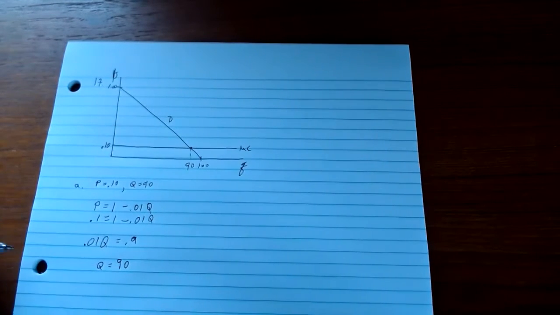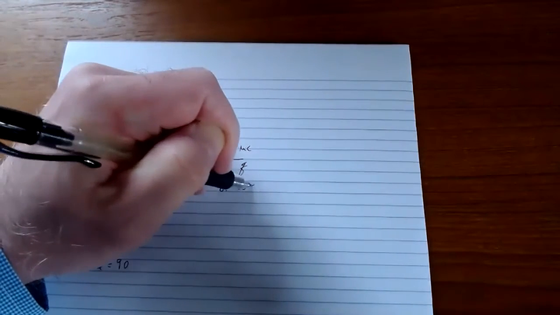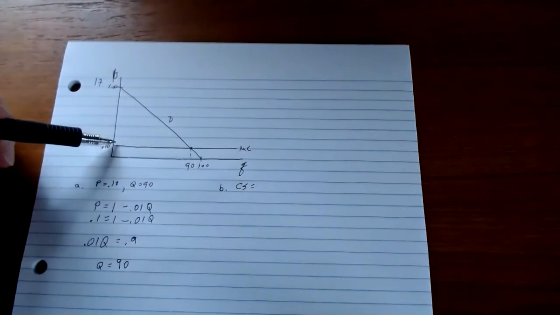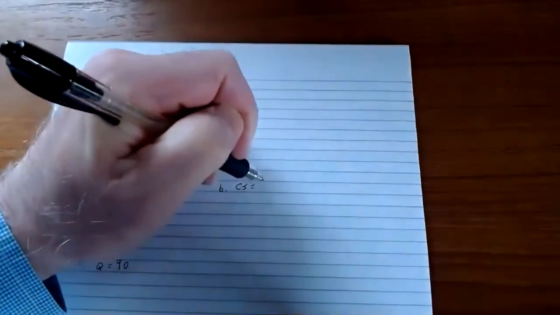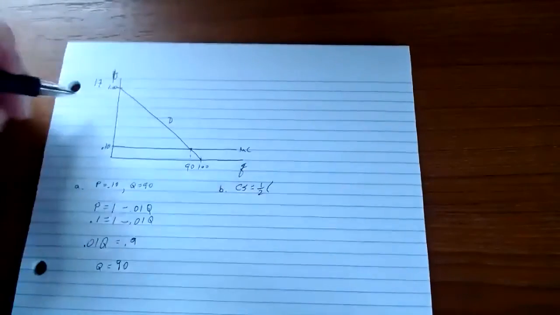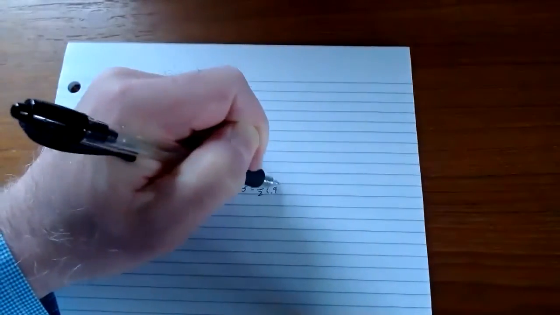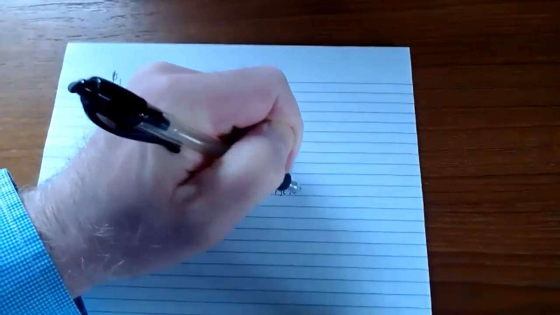Part B asks, if this were a competitive industry, what would be the consumer and producer surpluses? So consumer surplus is going to be the area under the demand curve out to 90 units. It's going to be a triangle, so the area is 1/2 the height, 0.9, times the base, which is 90.